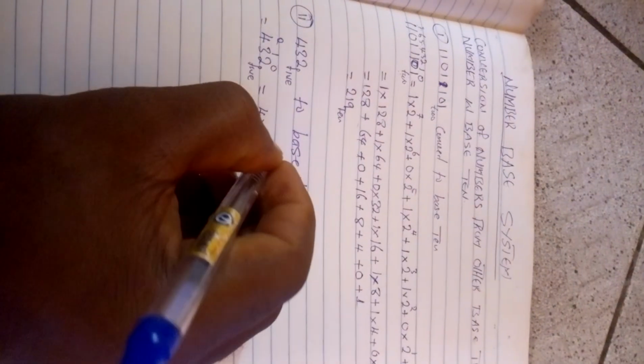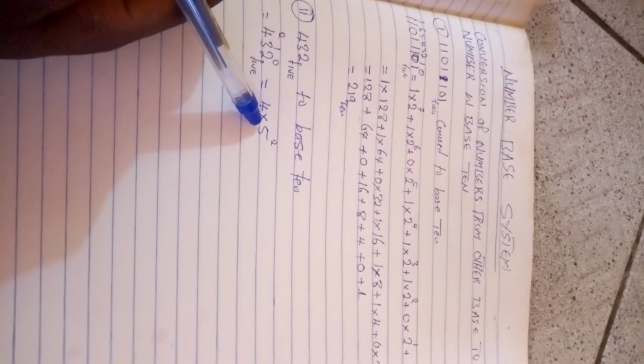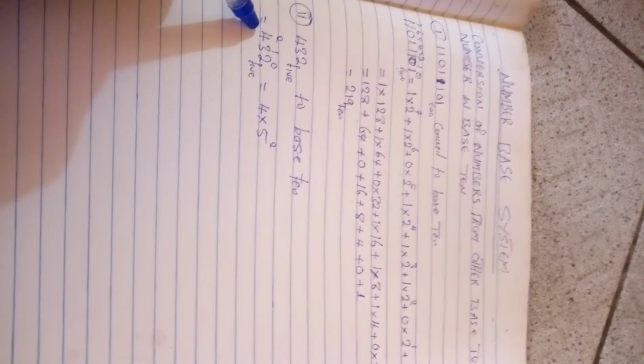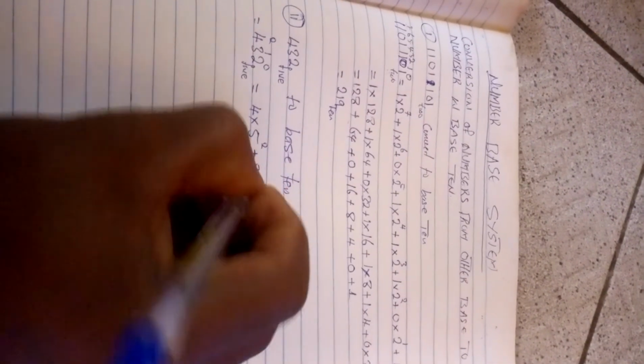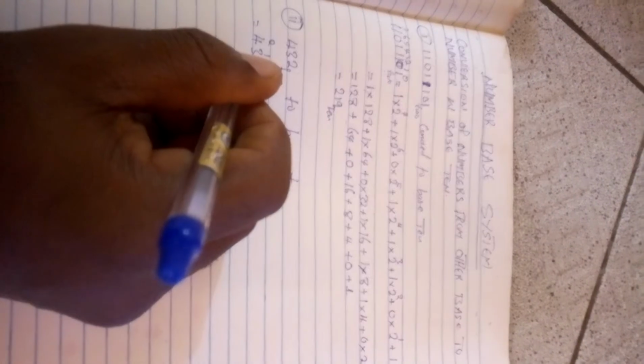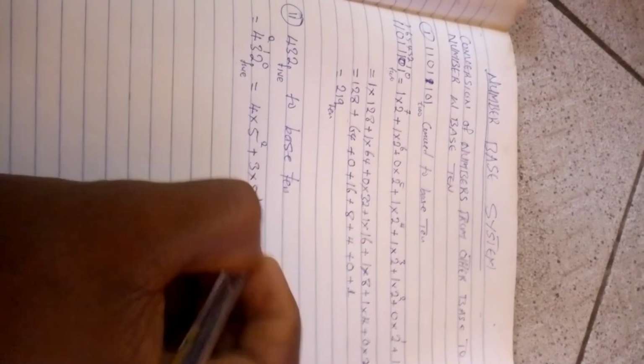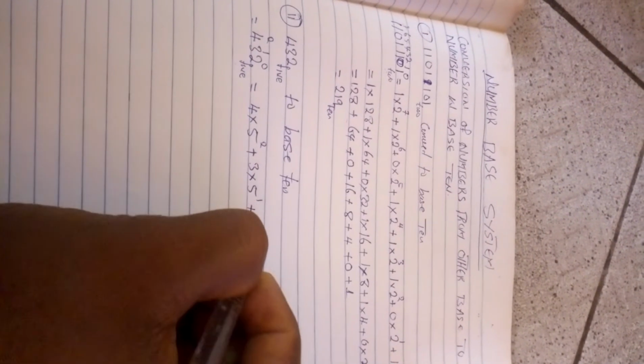They now power this one to power of 2. You power it at the base, not at the number you are multiplying, but at the base. Are you following now? We now move to plus 3 times the same base here, which is the 5, raised to power of 1, plus 2 times the same base, which is 5, raised to power of 0. Do you get that now?